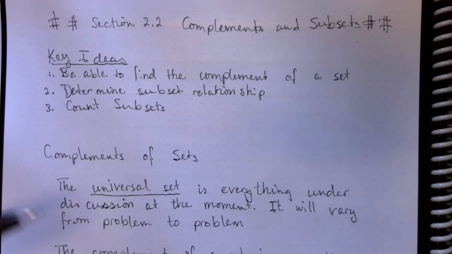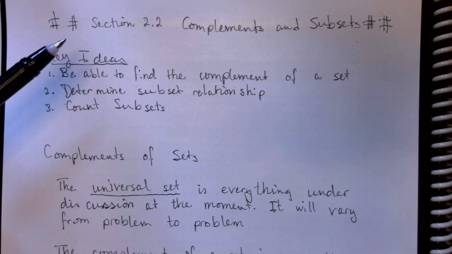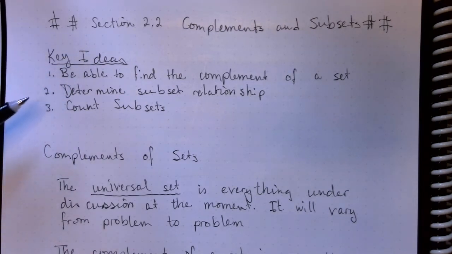If you are following along with the electronic version of the textbook on WebAssign, the material we are discussing is in section 2.2. The key idea for this section is being able to find the complement of a set. After we're done with this video, if I give you a set, you should be able to find the complement of that set.